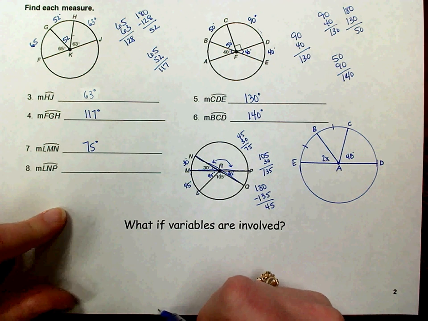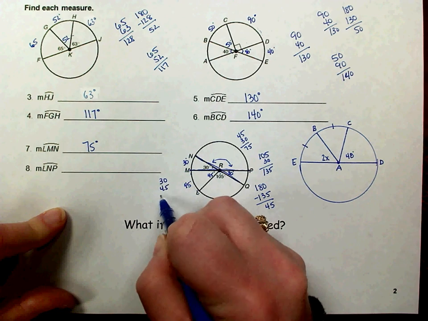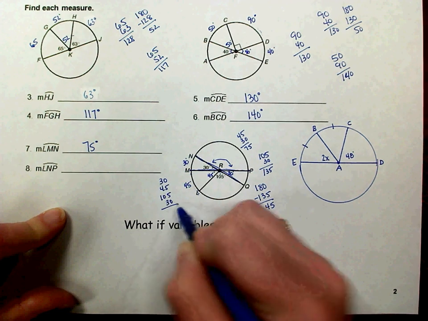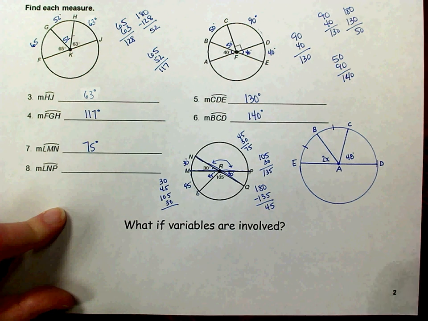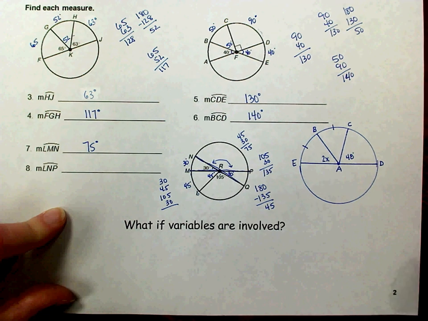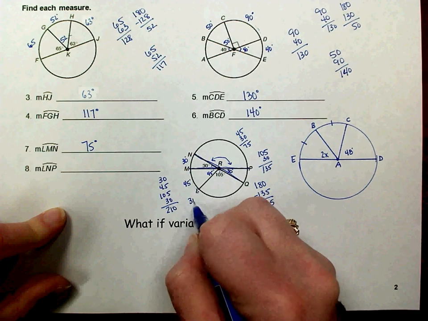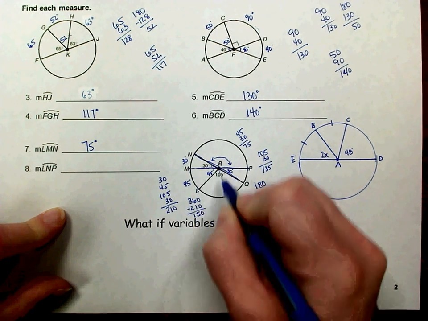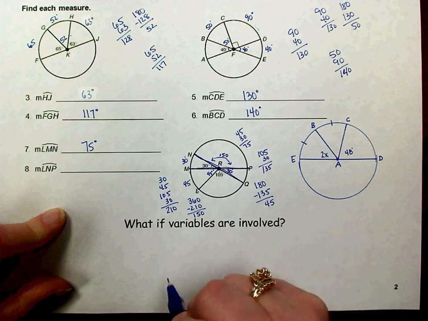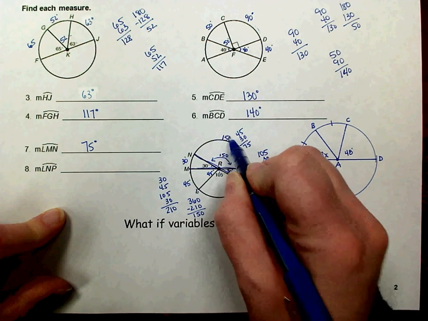So I can add up the ones that I know, the 30, the 45, the 105, and the 30 all together. Whoops, let me turn on my calculator first. So 30, 45, 105, and 30 together gives me 210, and then I can subtract that from 360 to get 150 for this angle right here, which is a central angle since its vertex is at the center, which tells me this arc is also 150 degrees.